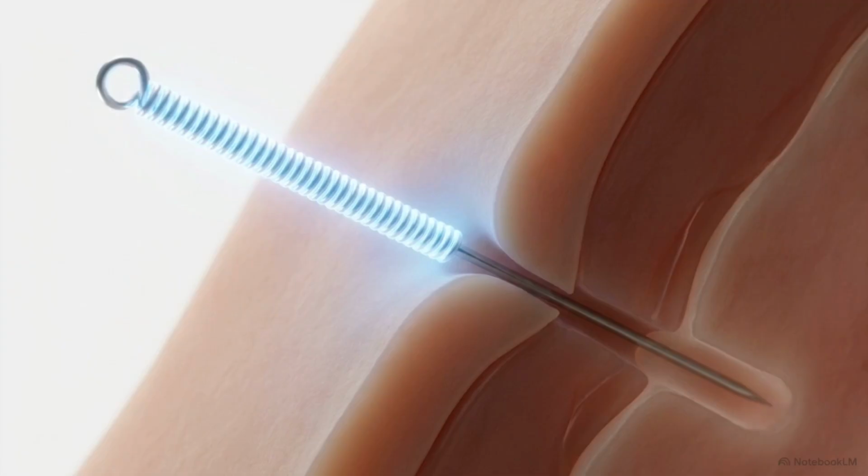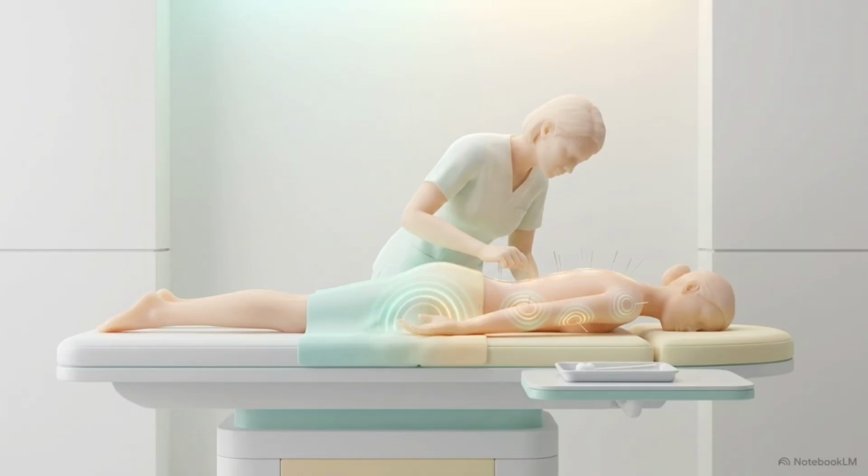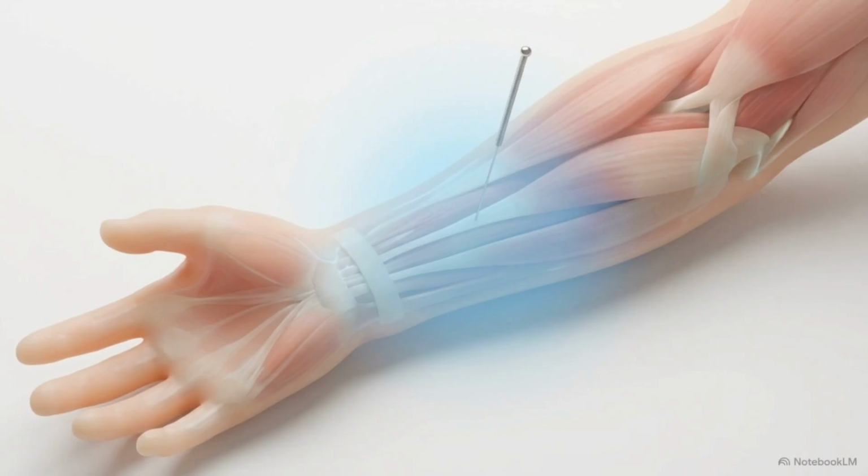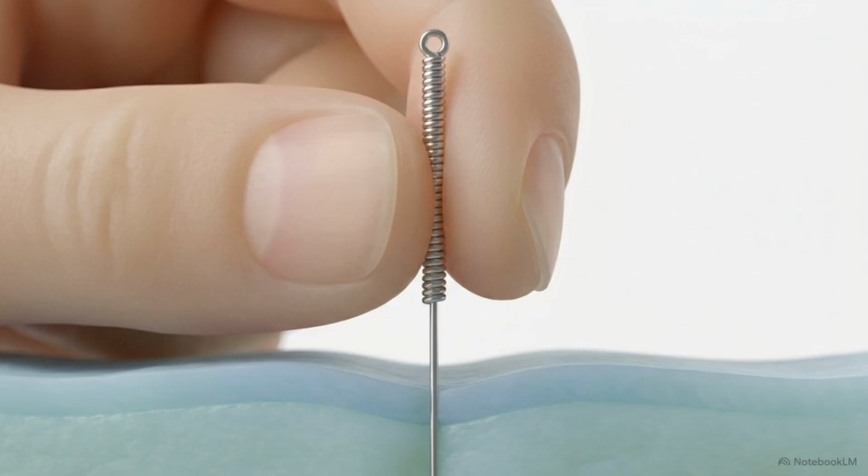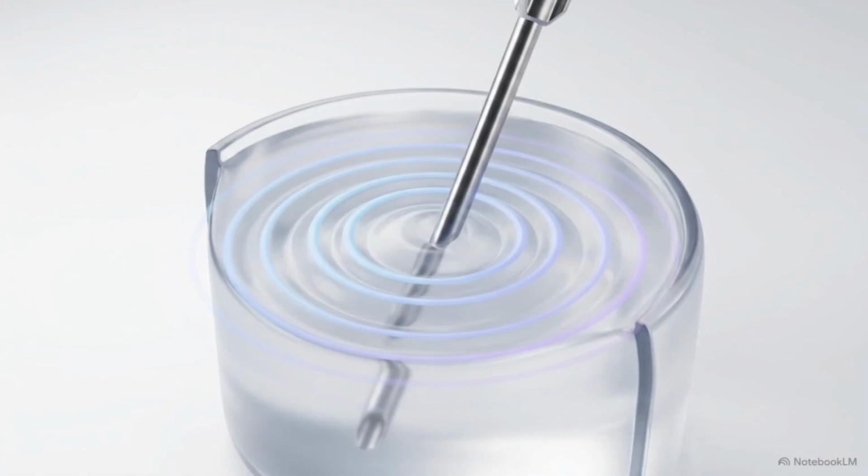When the needle reaches the target depth and engages the body's energetic system, a connection occurs. In traditional Chinese medicine, this moment is known as the arrival of qi, or de qi. You will recognize de qi through a specific set of sensations. The patient may feel a dull ache, heaviness, or tingling, while you will feel a sense of resistance or a subtle vibration at the needle handle, often compared to a fish biting a line.